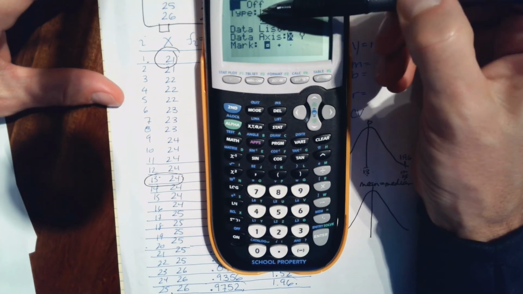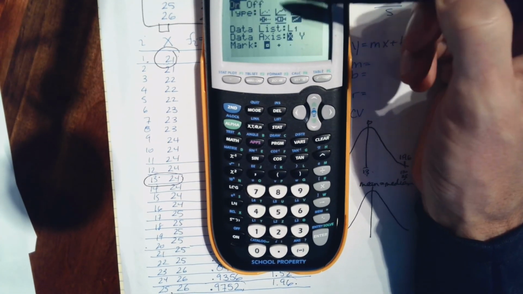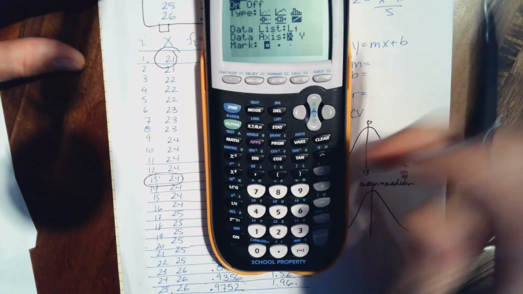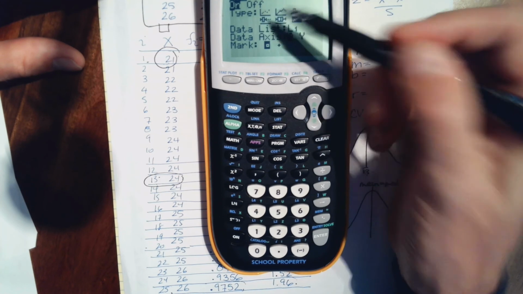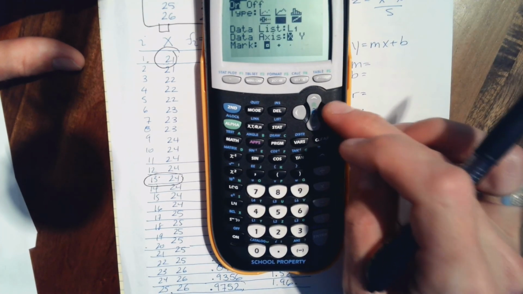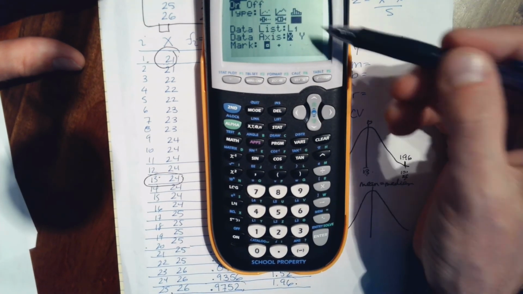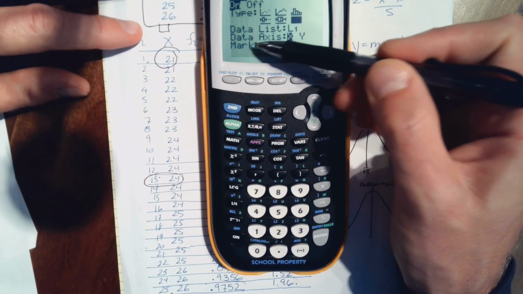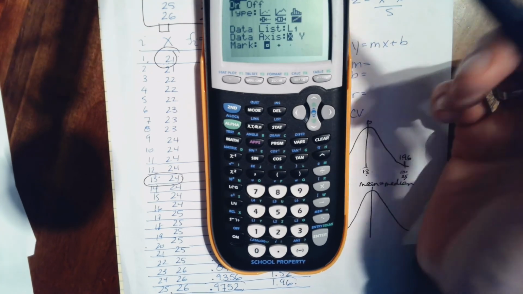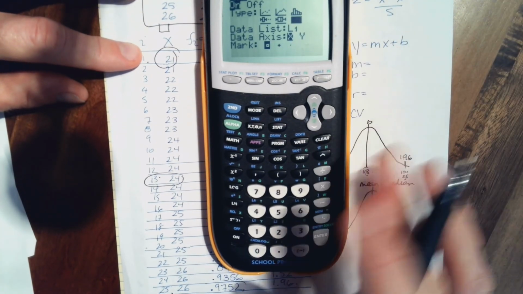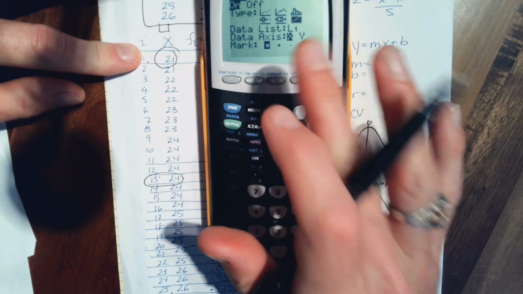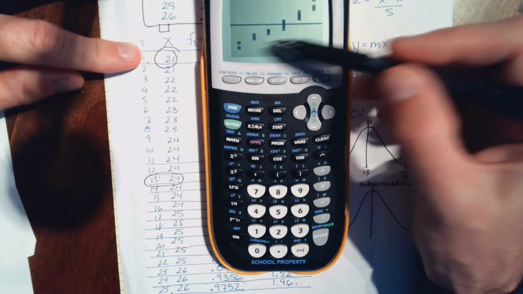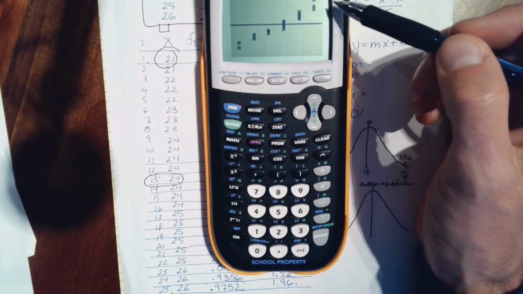So this is on. And for the plot type, move your cursor to the very last option. And so we don't want a scatter plot, but we want this normal probability plot. And when you select that, it'll ask for your data list. Mine's in list 1. And I want my data on my x-axis, and then you could use whichever of these markers you want. So once you have those settings correct, you can go to zoom and then choose option 9. And this is what a normal probability plot looks like.